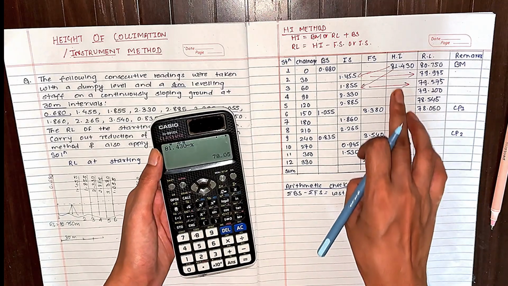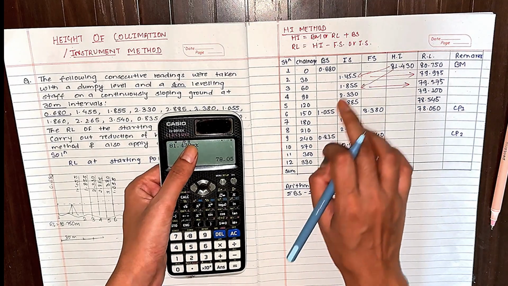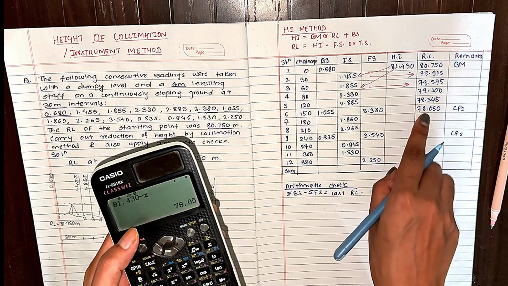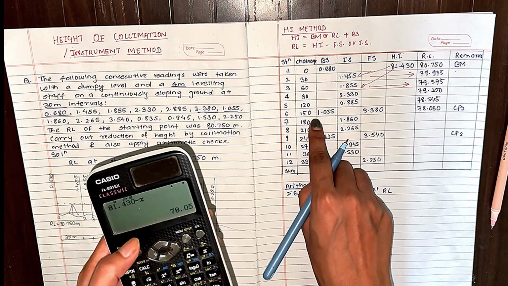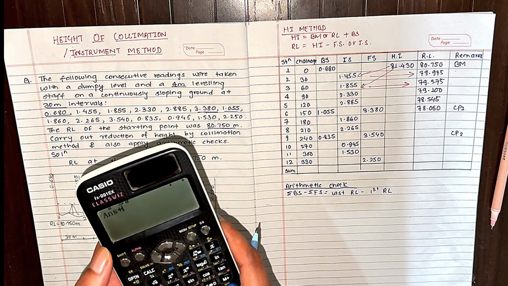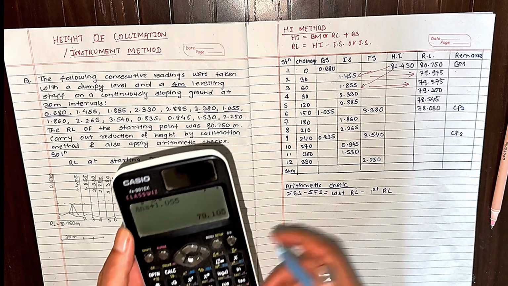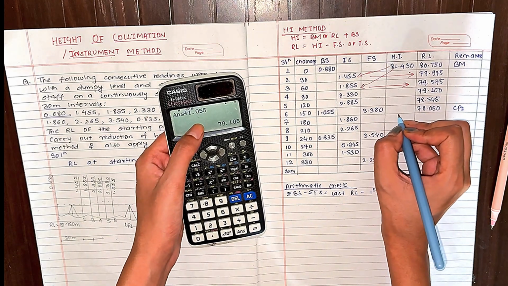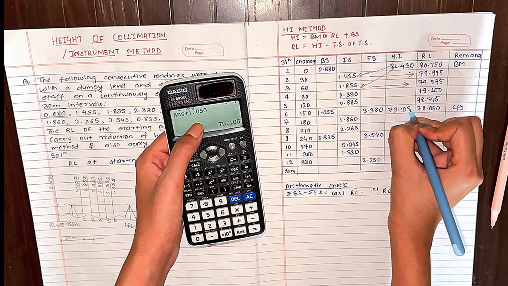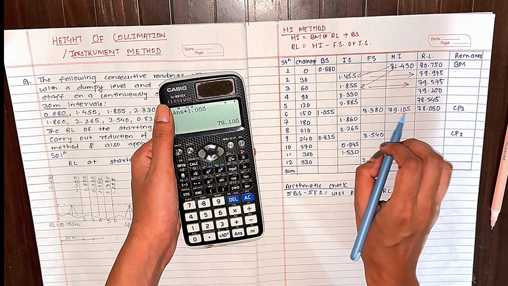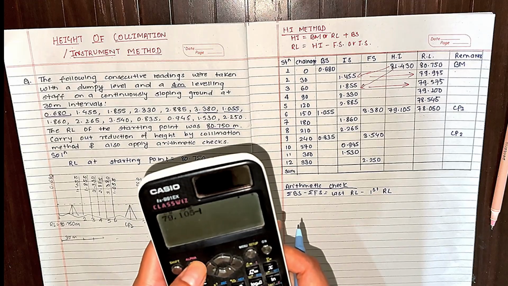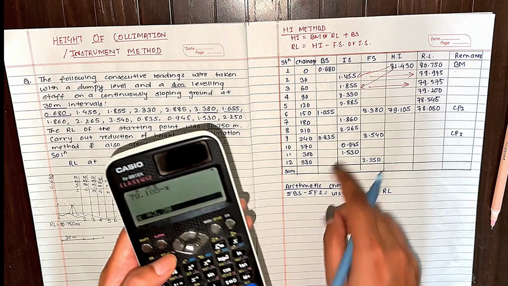78.050. Now again since here is a backside, we will again calculate the HI, which will be RL plus backside, that is 78.05 plus 1.055, which is equal to 79.105 here. Now with this HI we will calculate the further RL here. 79.105 minus x, calculate.